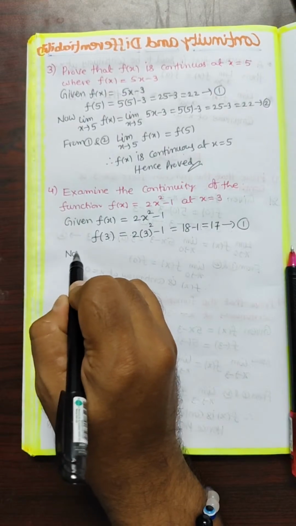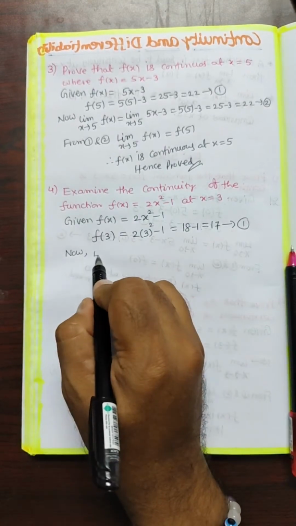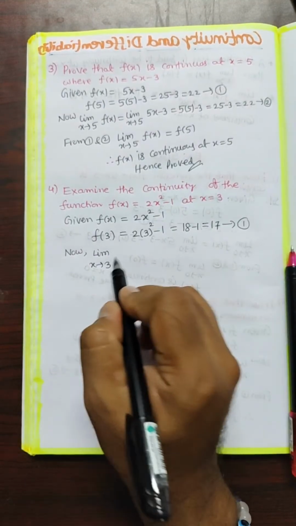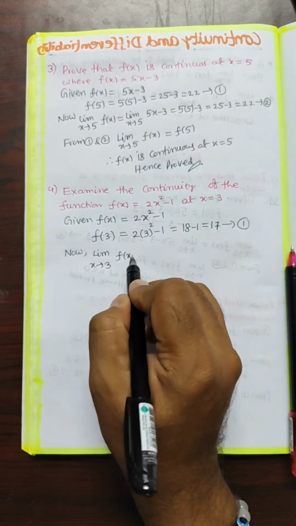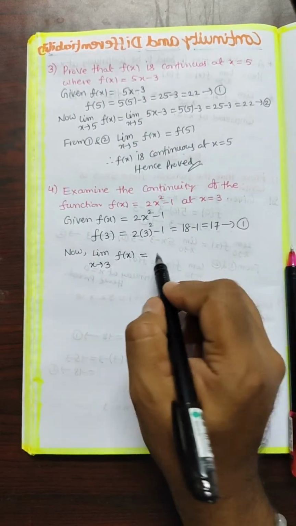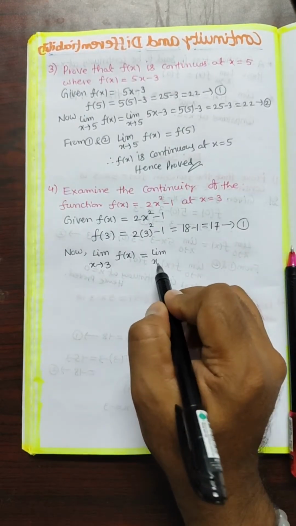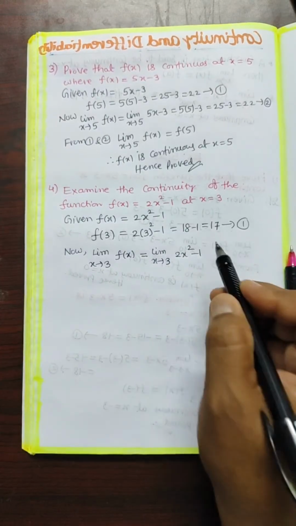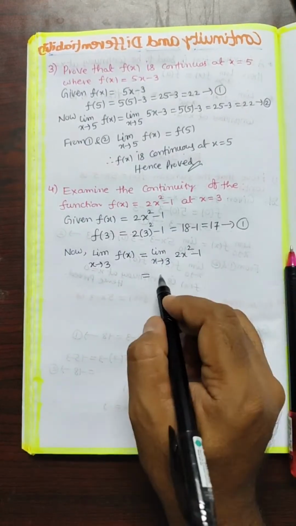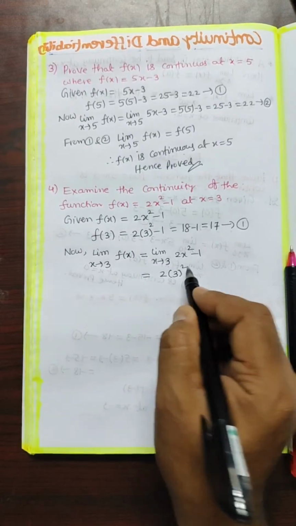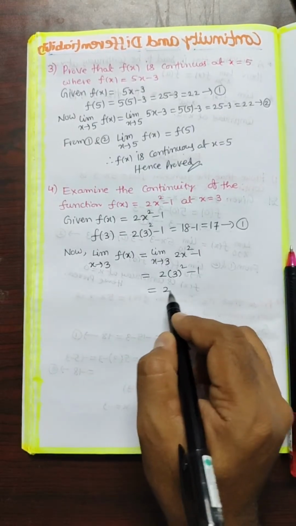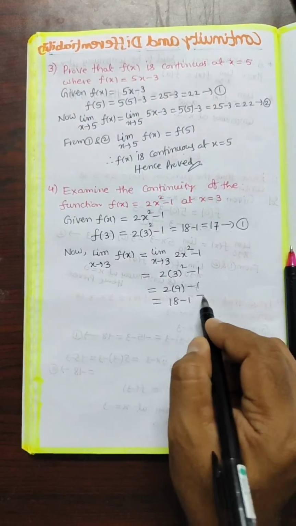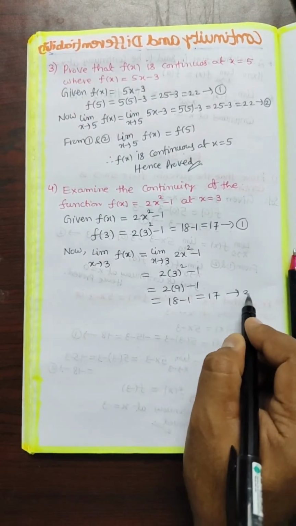Now, limit x tends to 3 f of x, which is equal to limit x tends to 3 2x square minus 1. X is equal to 3, substitute. 2 into 3 square minus 1. So 2 into 9 minus 1, 18 minus 1, which is equal to 17, equation number 2.